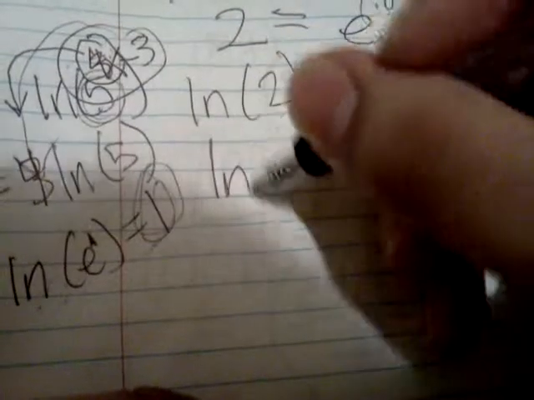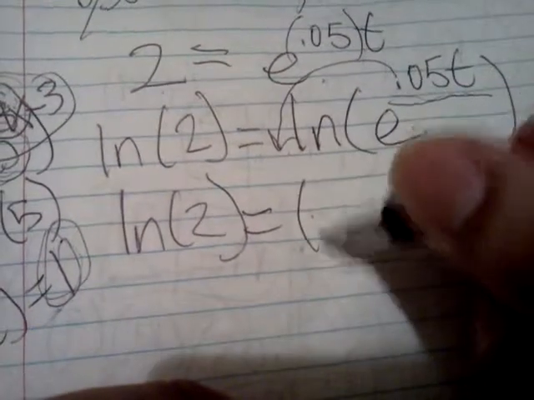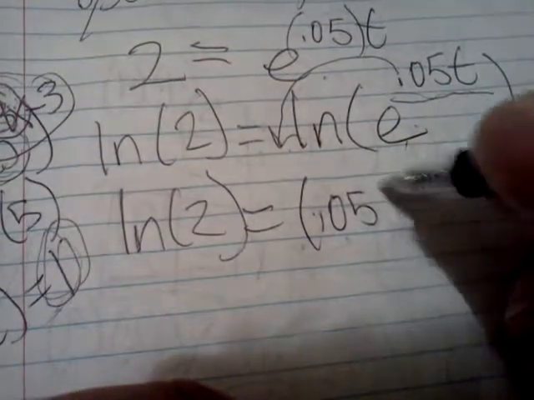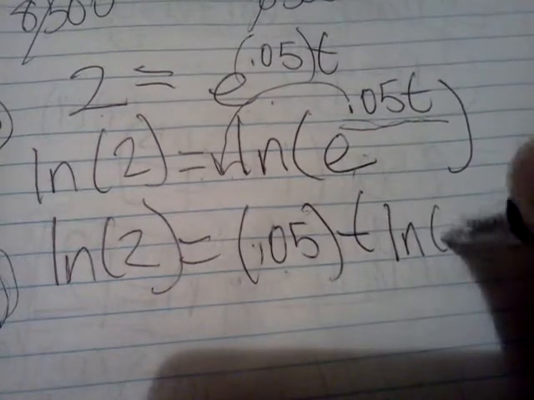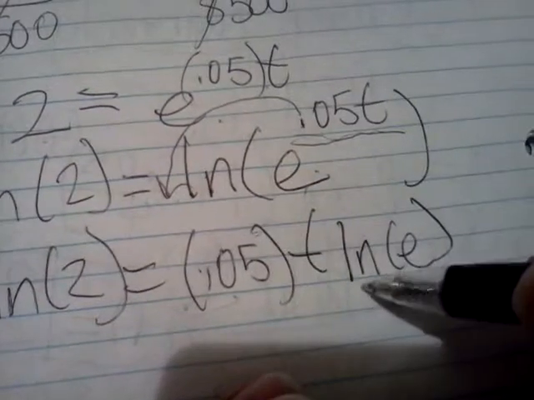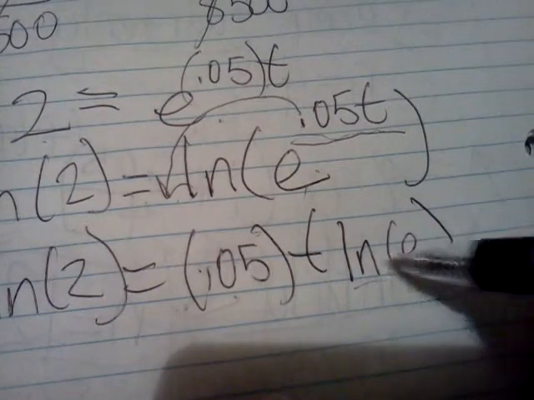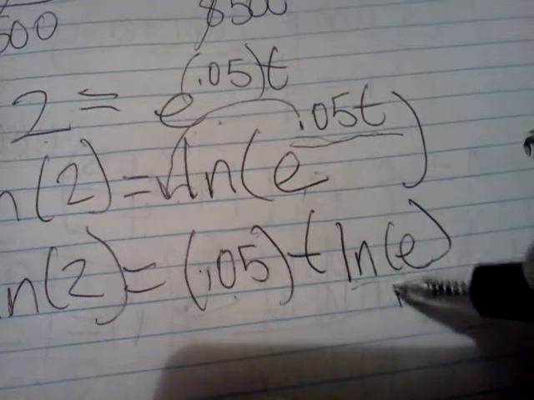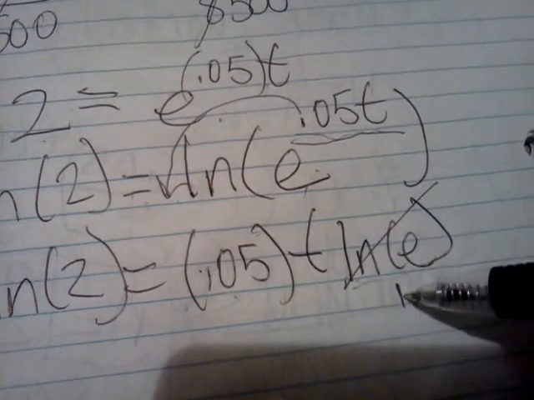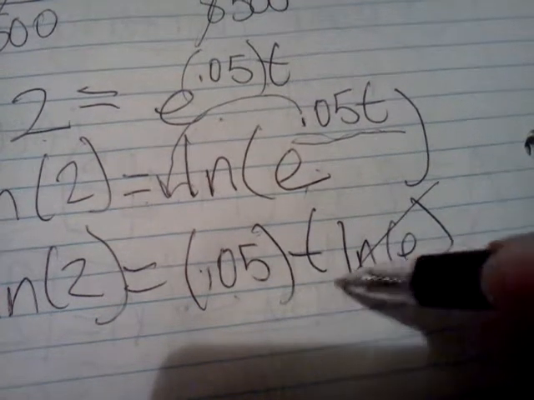We're saying natural log of 2 equals, I'm going to bring this down to the front. So we just have 0.05 t times the natural log of e. And what did I say this whole part can be? The natural log of e is just 1. So that's gone. 1 times all of this.